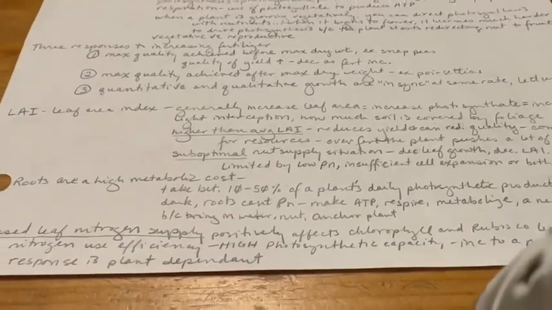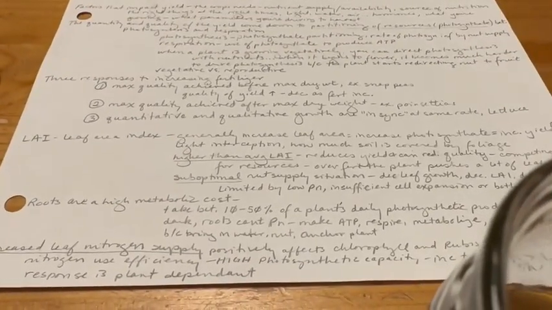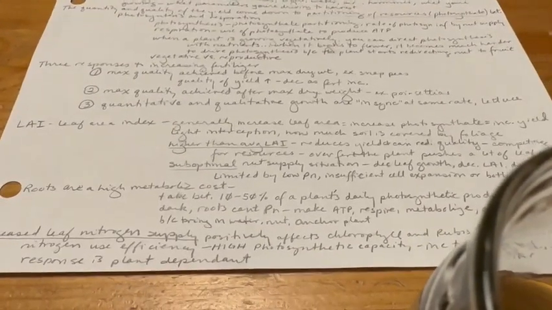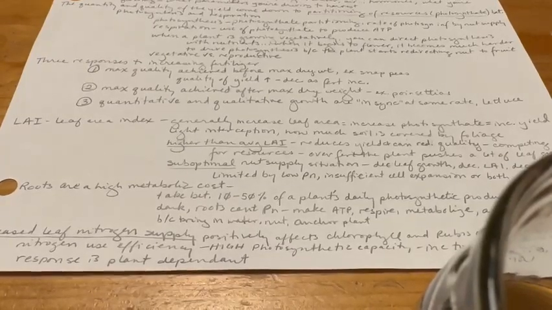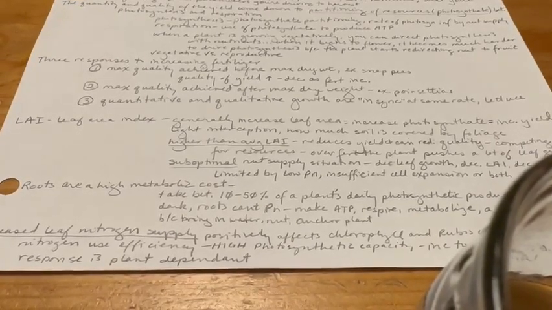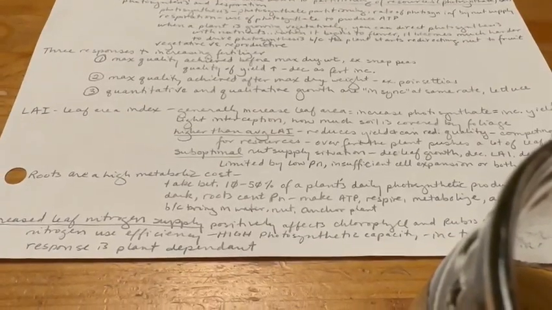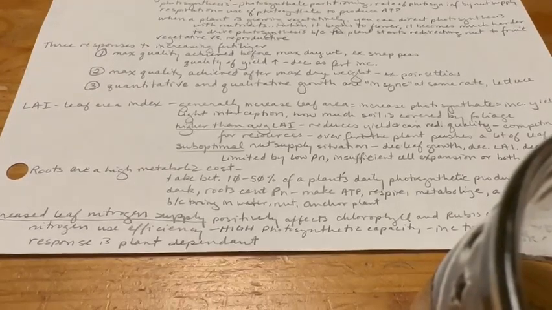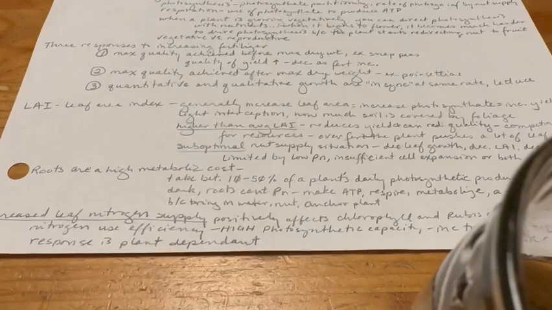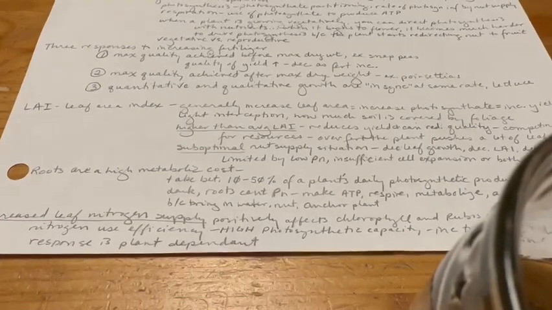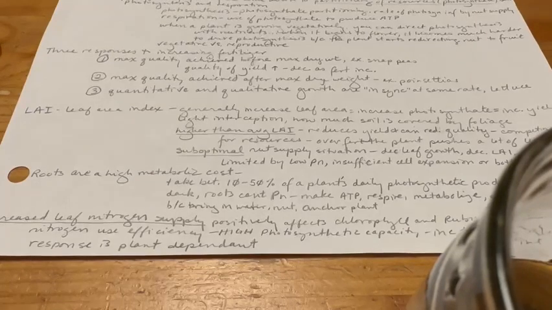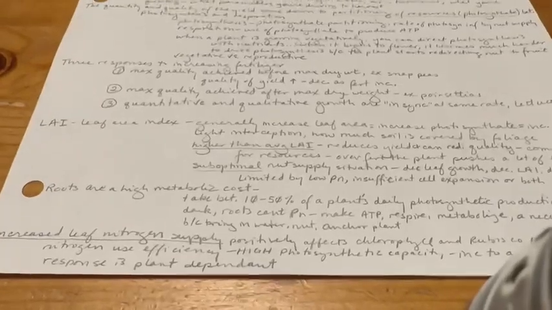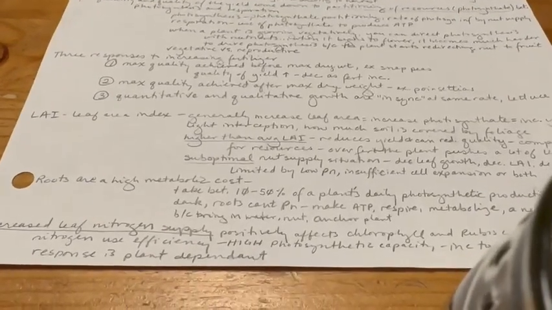The leaf area index. Generally, increasing the leaf area equals an increase in photosynthate, which increases the yield. You have greater light interception, which is how much of the soil is covered by the foliage. Higher than average leaf area index actually reduces the yield and can reduce the quality. It's competing for resources. If you over-fertilize the plant, it pushes out a lot of leaf growth and you get a higher than average leaf area index, which can result in a reduction in yield and quality.